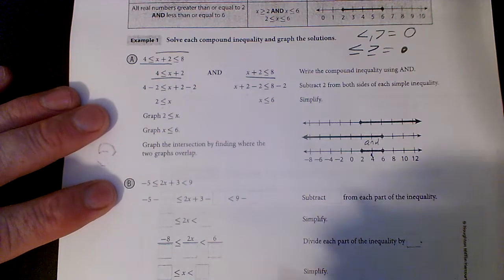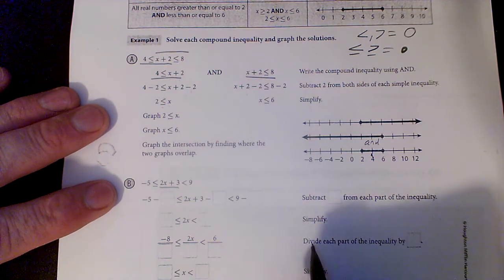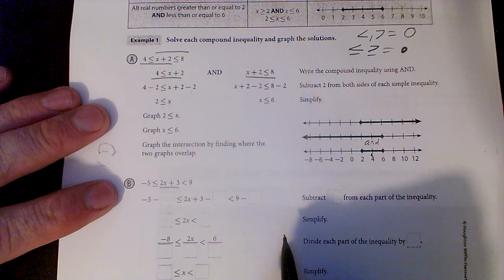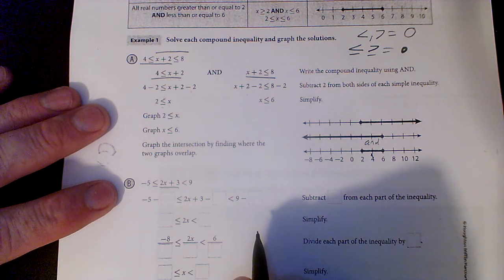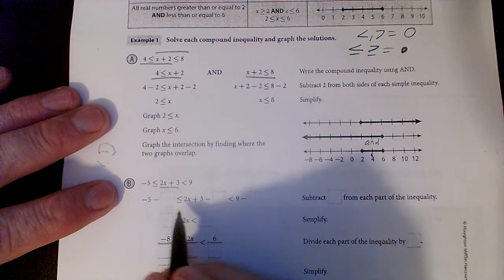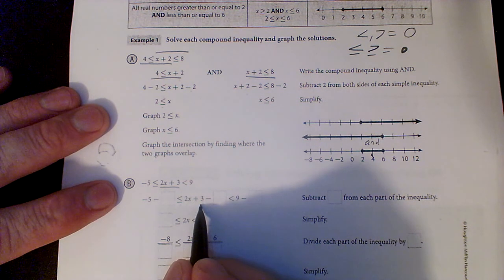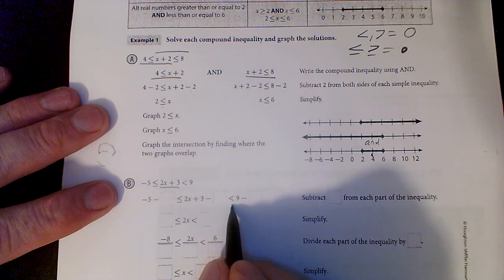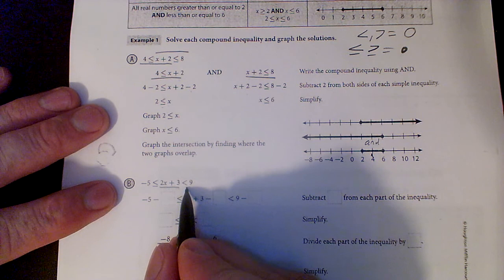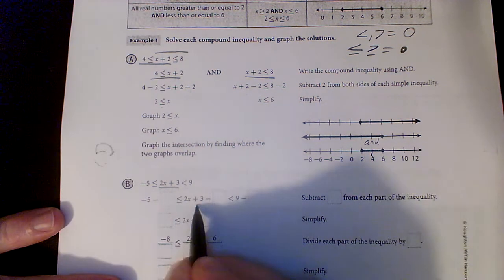Let's try this one. Ready? We're doing and. So here's our middle part. All right, this says negative 5 is less than or equal to 2x plus 3, which is less than 9, and we can see it over here. So we're going to start by moving this 3 on both sides.